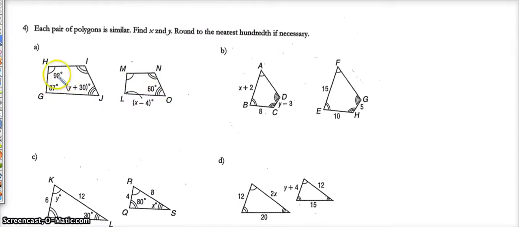So over here, each pair of polygons is similar. You want to find x and y, rounding to the nearest hundredth if necessary. So A is talking about the angles. If you remember, if polygons are similar, then the corresponding angles are going to be equal. So if I want to find out what x is equal to, this is angle L, and if I'm looking at my similarity, it's equal to 87.